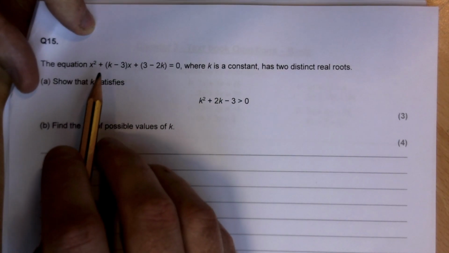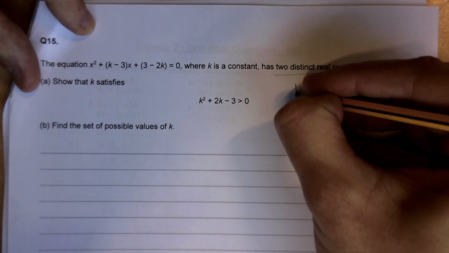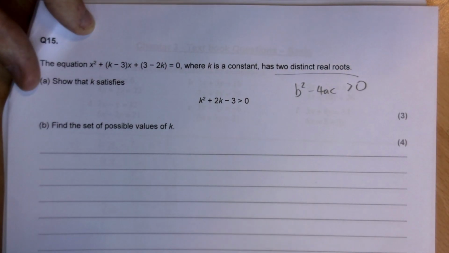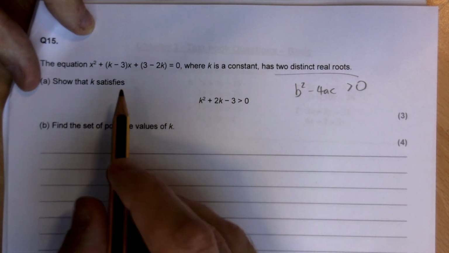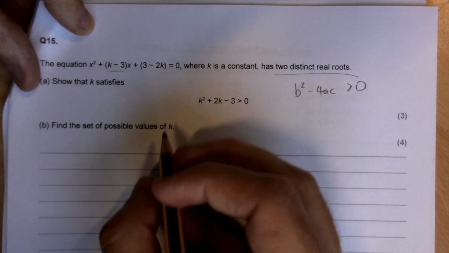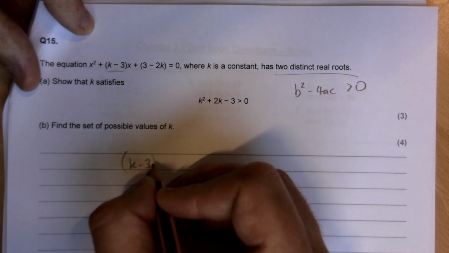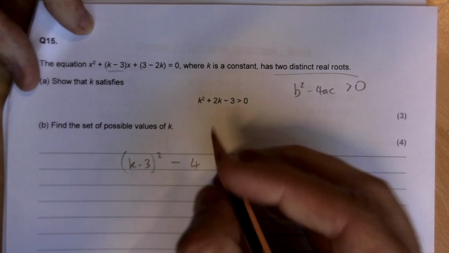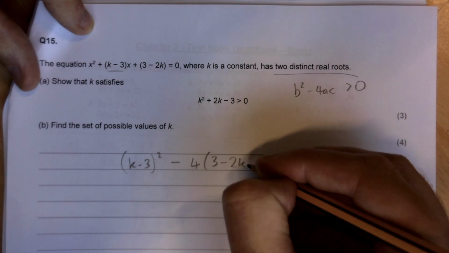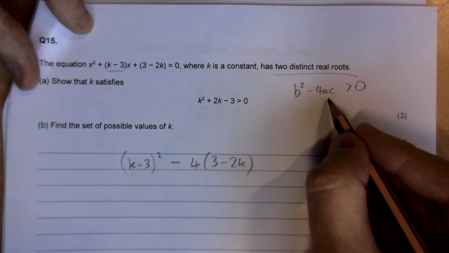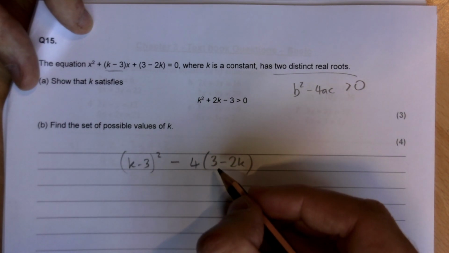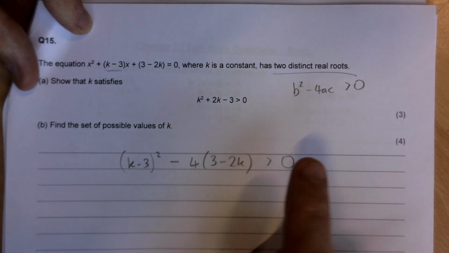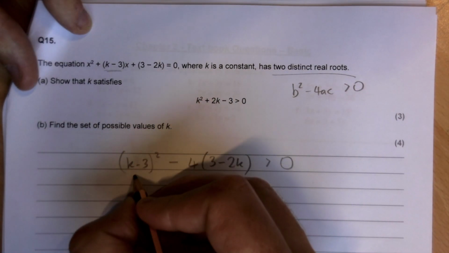So, two distinct real roots means the discriminant is greater than 0. It's positive. So the discriminant you get by doing b squared, so this is b, minus 4 lots of a, which is 1 times c, which is that. And we know that the discriminant, which is b squared minus 4ac, is greater than 0. So if I expand this, I should end up with that. Expand and simplify, I should say.